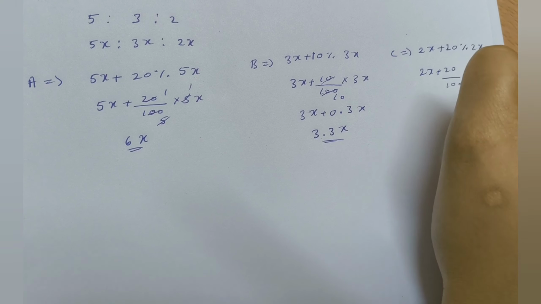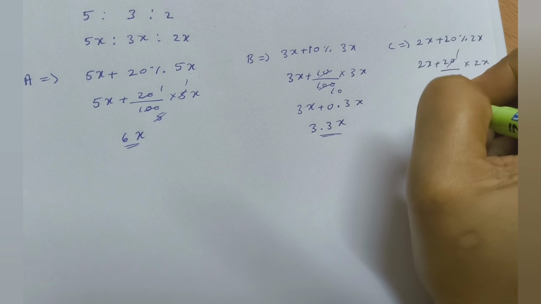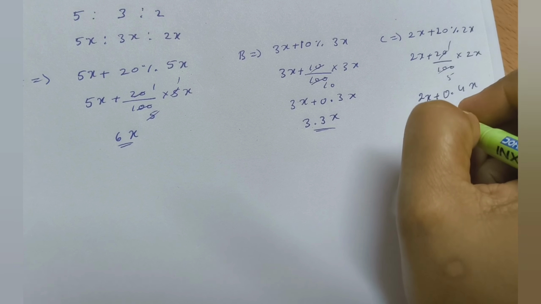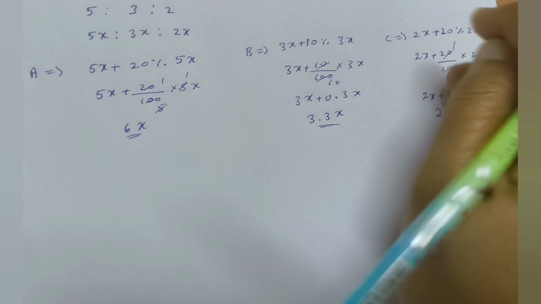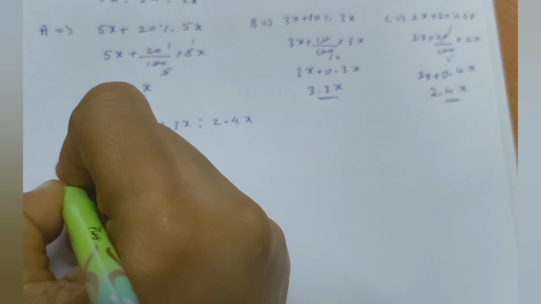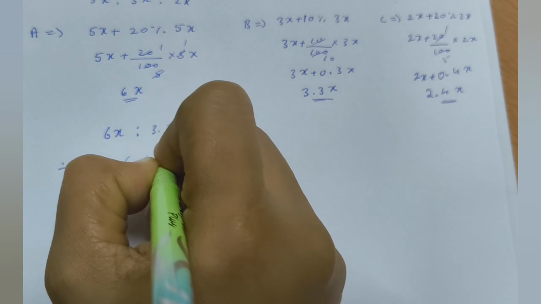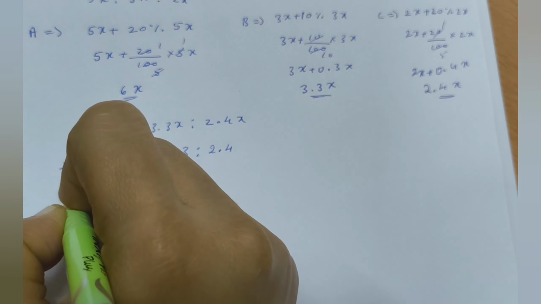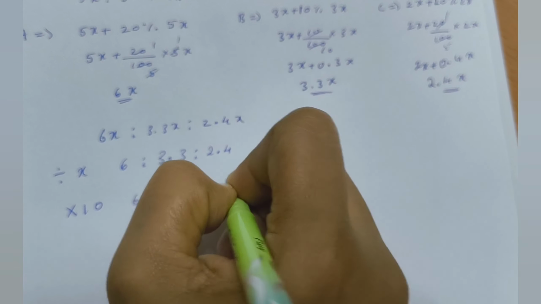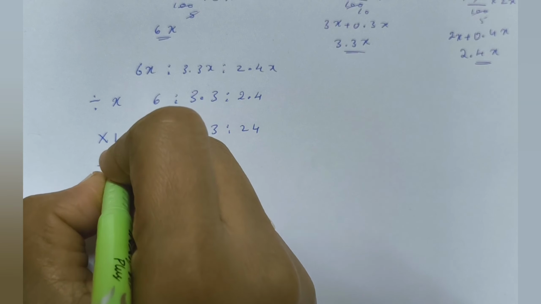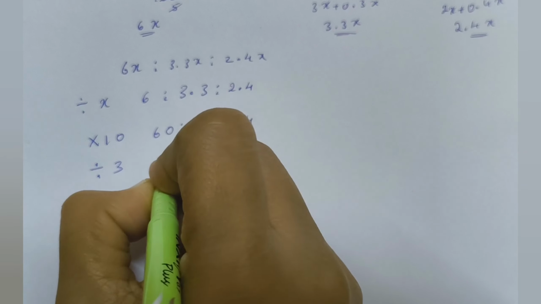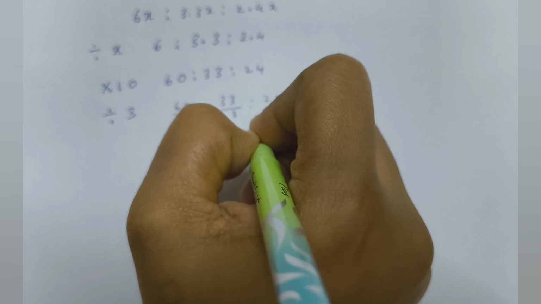Now we can simplify. 6x is to 3.3x is to 2.4x. So divide each term by x and remove decimal. We can multiply by 10. So we get 60 is to 33 is to 24. And we can simplify by dividing it by 3. So we get 20 is to 11 is to 8. So the answer is option 2, 20 is to 11 is to 8.